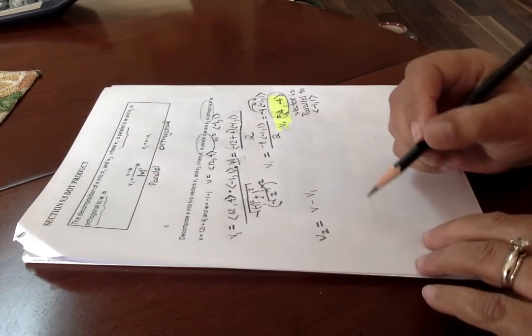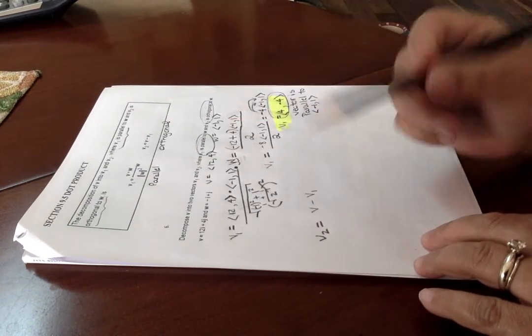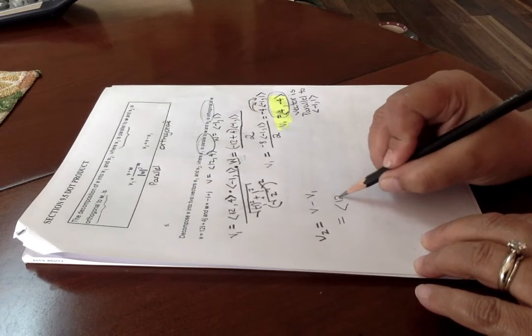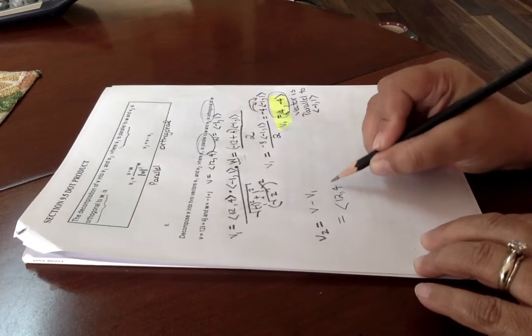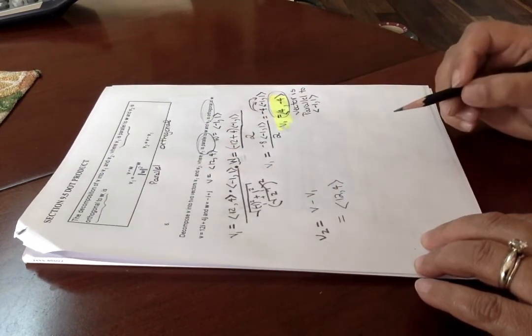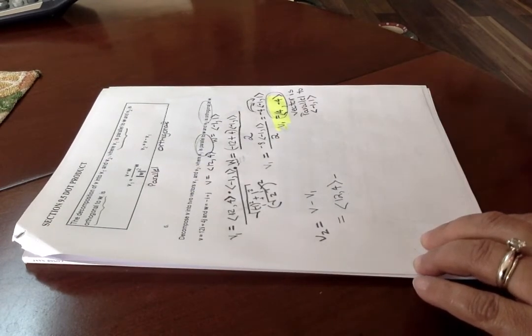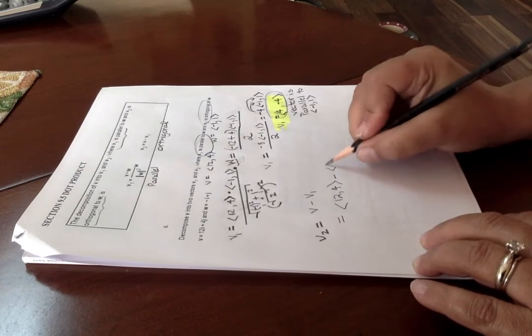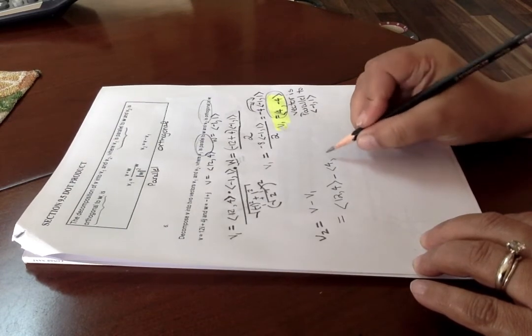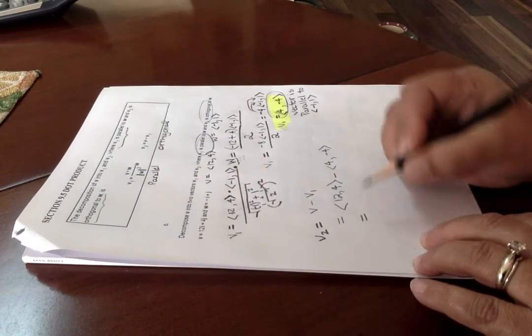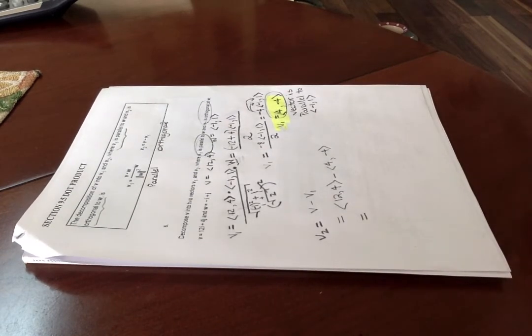Okay, so following this formula for the orthogonal vector, it's the vector V, which is 12, 4, right up there at the top, and then you're going to subtract what you got for the parallel vector, which is 4, negative 4.